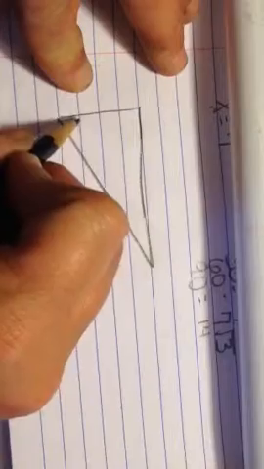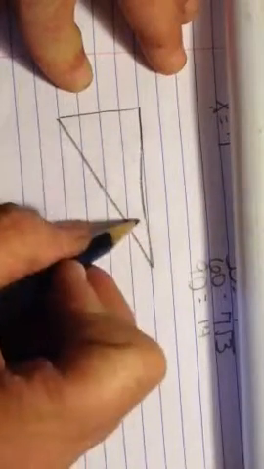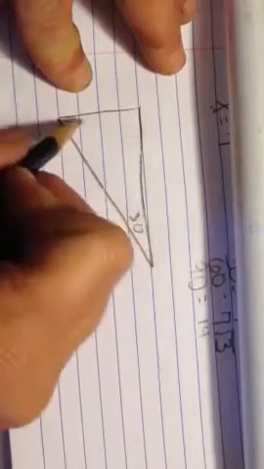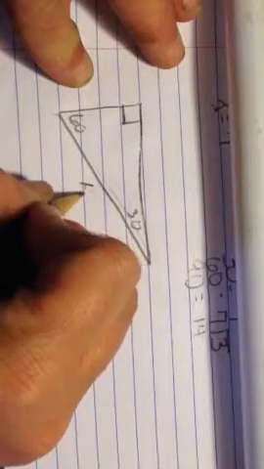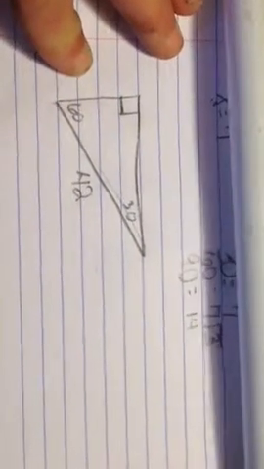Alright. What if we knew short side 30, longer side 60, hypotenuse 90. Let's say that we knew that this was 42. So what side do we know?